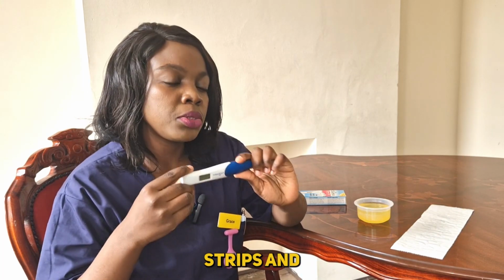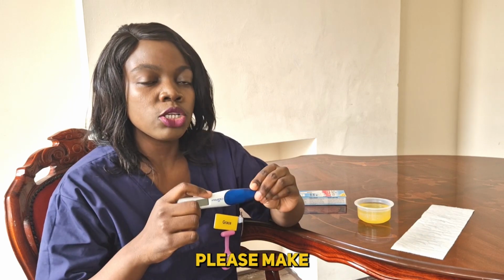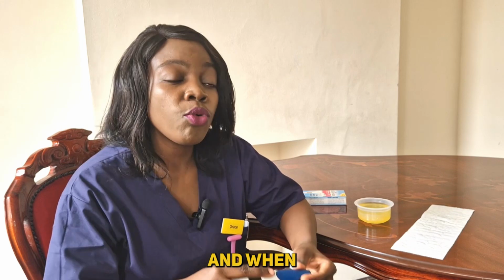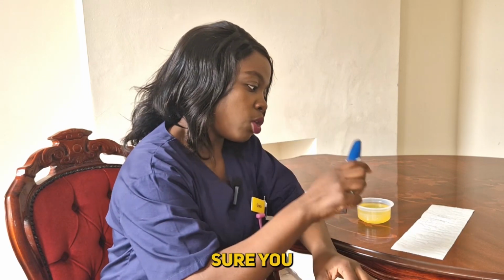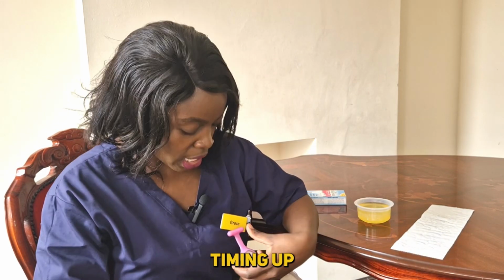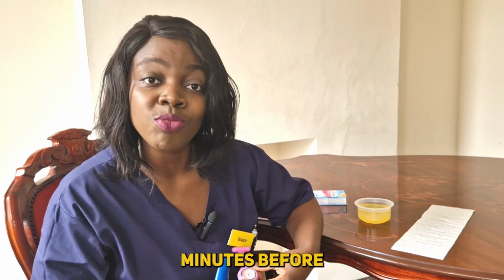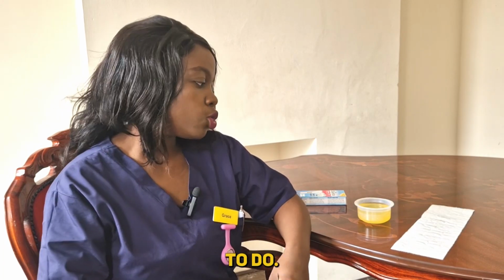But I've told you it comes in different strips and different instructions. Please make sure when you buy yours, you read the instructions that you've been given. And when they tell you it's 5 minutes, please make sure you leave it there and set your timer for 5 minutes. Leave it for 5 minutes before you check. So that is what I'm going to do.